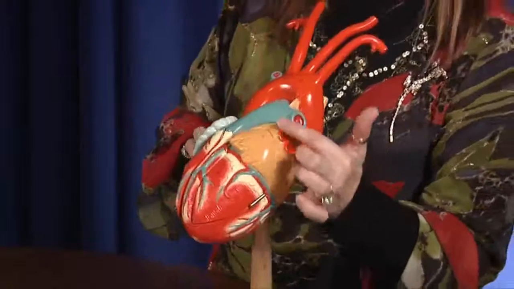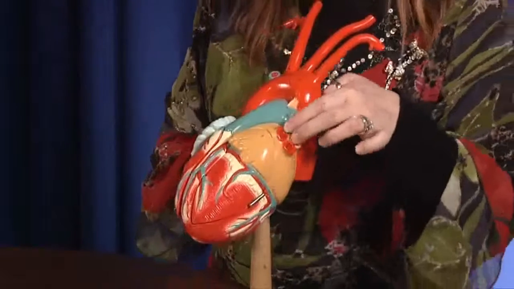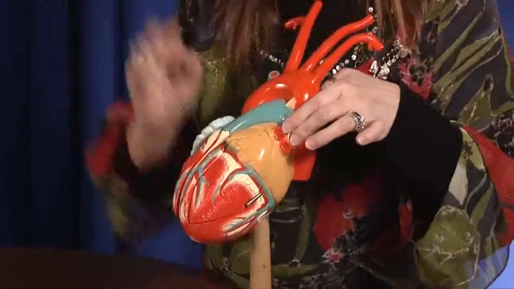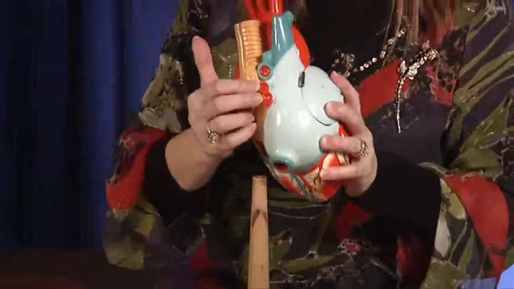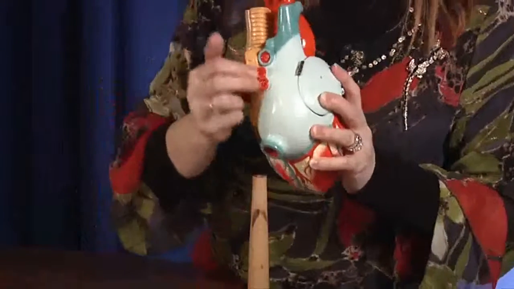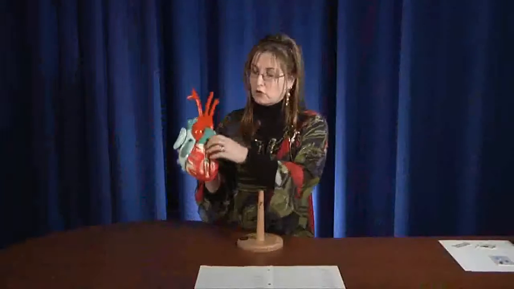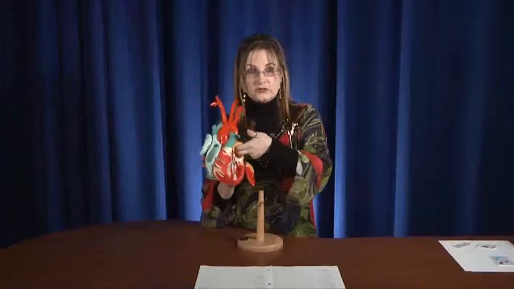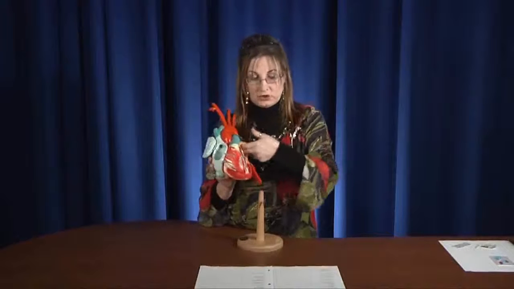Now we're in really tiny vessels that are going to merge to form pulmonary veins. So you have left pulmonary veins, there's two, and right pulmonary veins, there's two. Now even though this is on the right side, they're all four going to empty into the left atrium, bringing that oxygenated blood back into the heart.